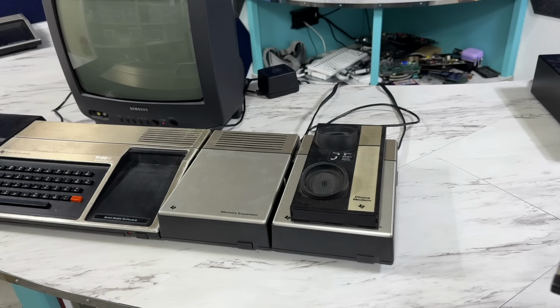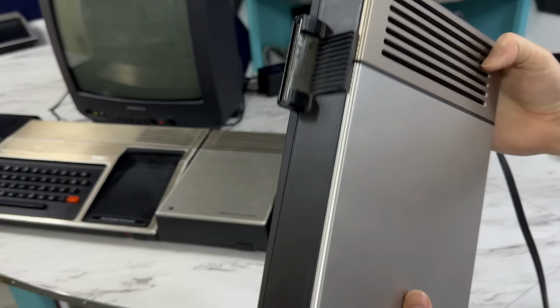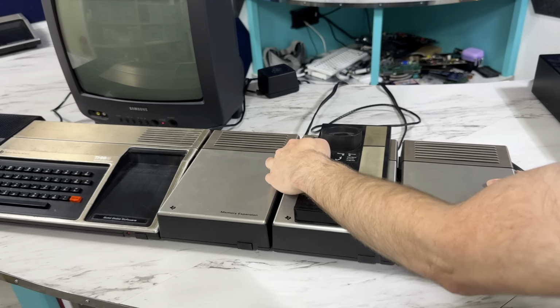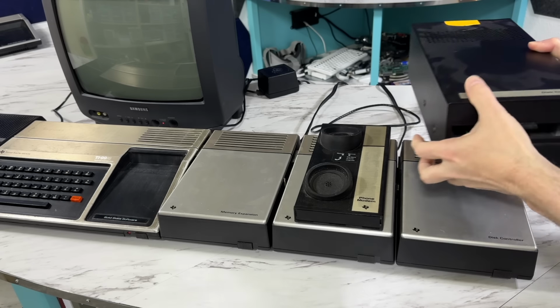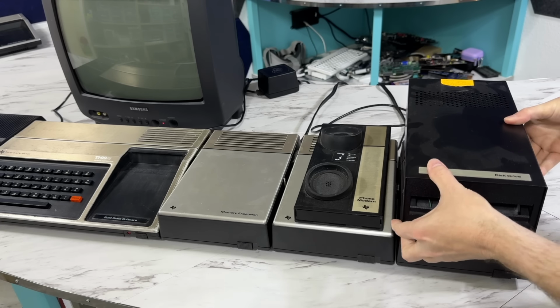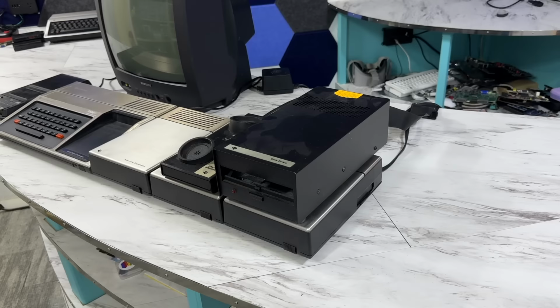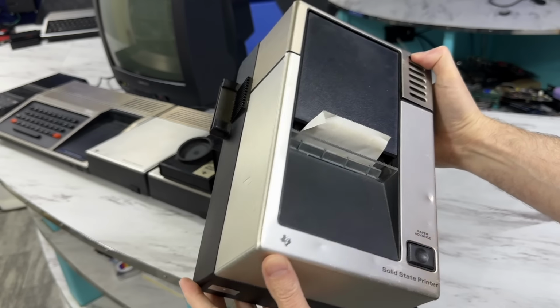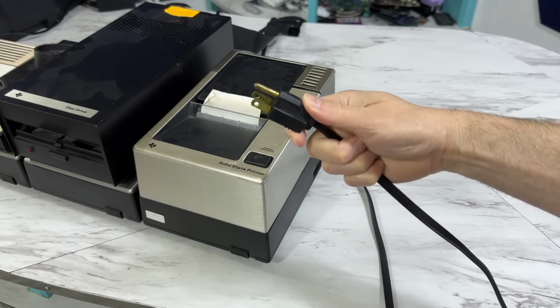What if you wanted to add a floppy disk drive? Well, great news. There's also this disk controller expansion too, and guess where it goes? Yep, right there. Oh, and it has its own power cord as well. And then we could put the disk drive on top of that if we wanted, and it has its own power cord as well. But what about a printer? Well, TI made this cute little receipt printer, and guess where that goes? Yep, right here. Oh, it also has its own power cord too.